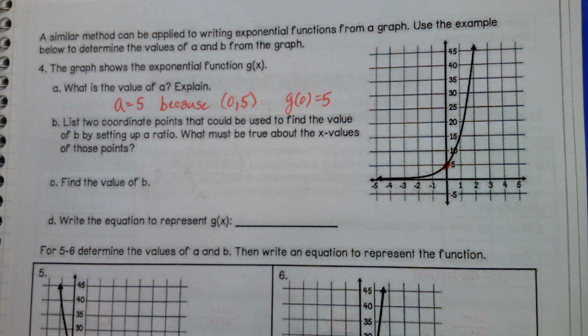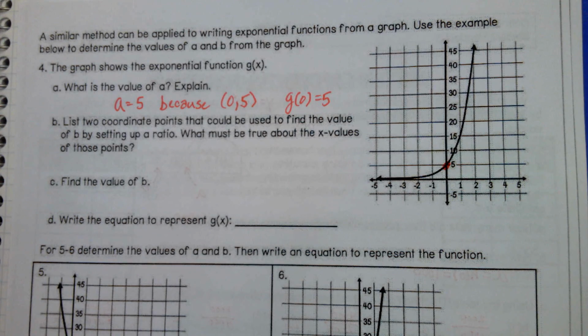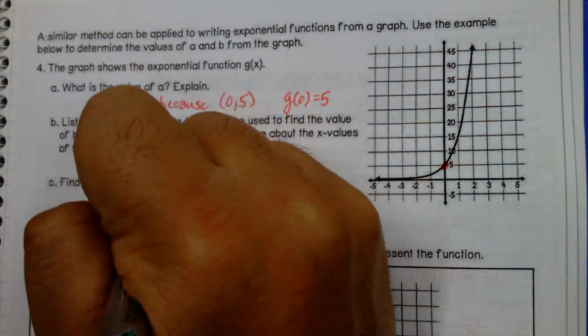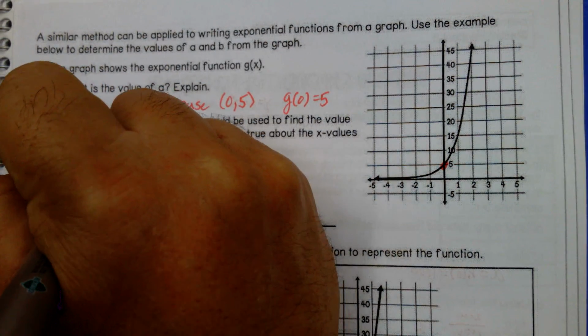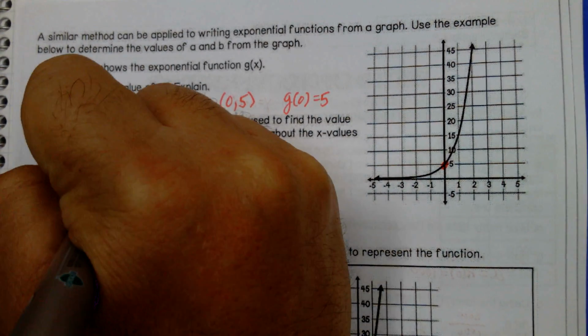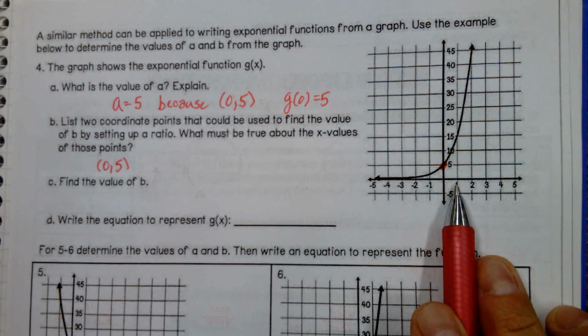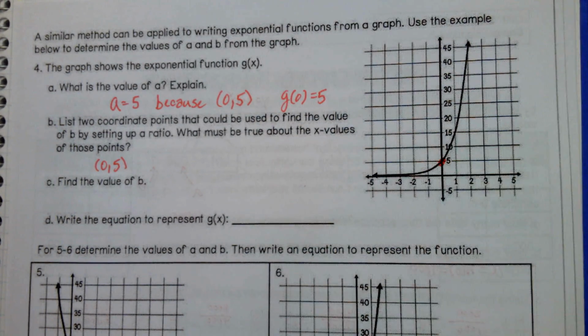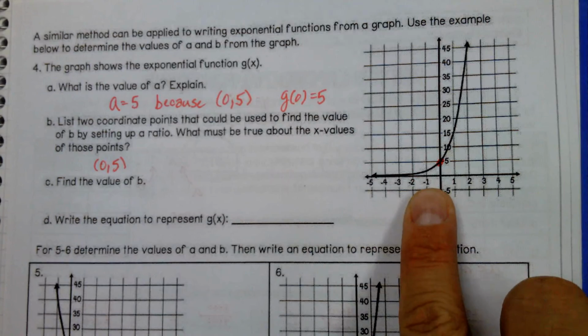Then it says list 2 coordinate points that could be used to find the value of b by setting up a ratio. What must be true about the x values of these points? They must be one after the other. Like we could use 0, 5, but if we use that one, we have to use 1, 15, or the one before.